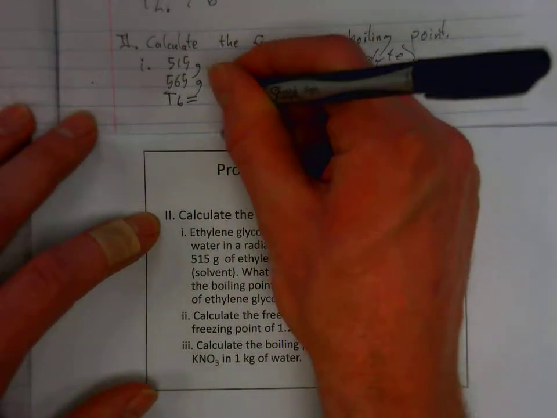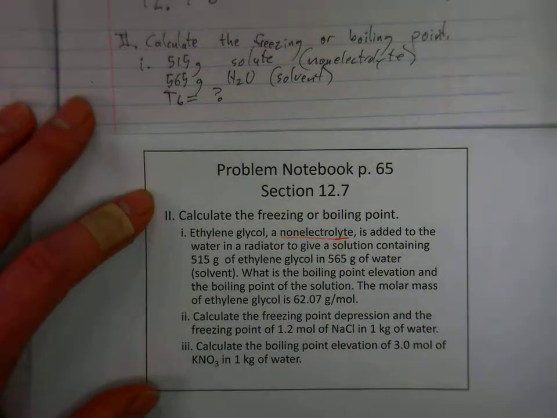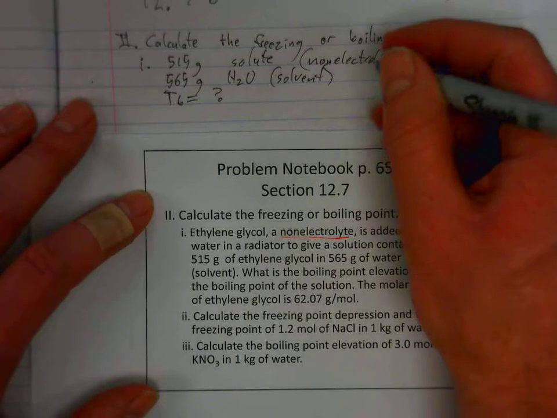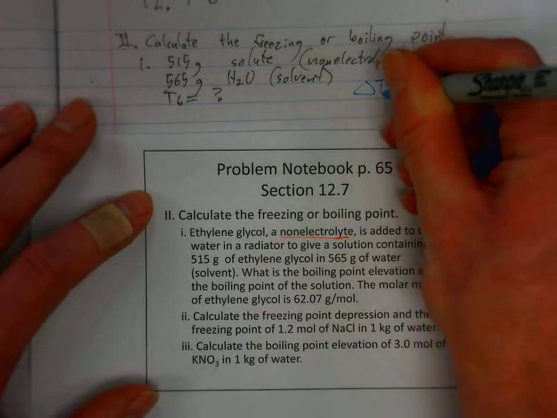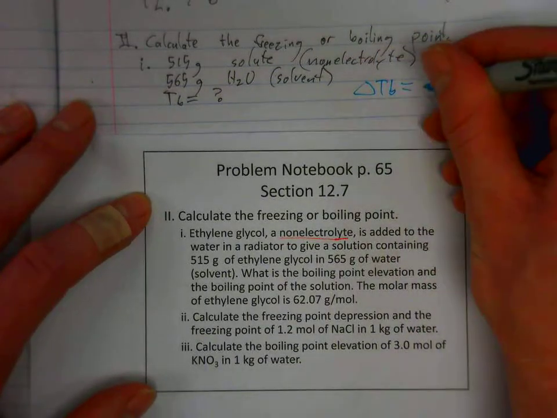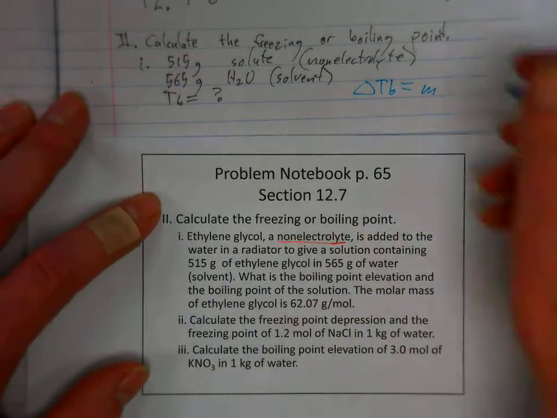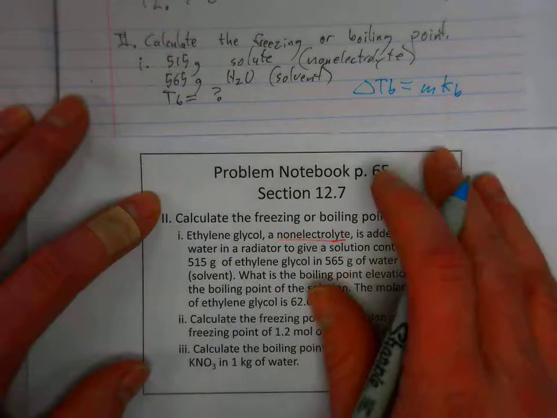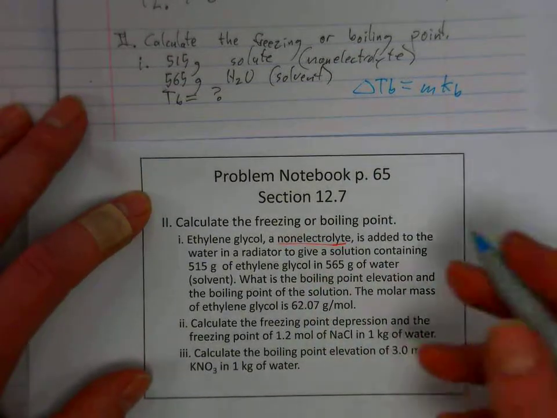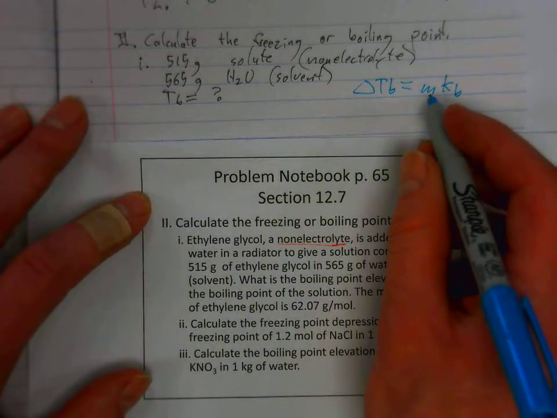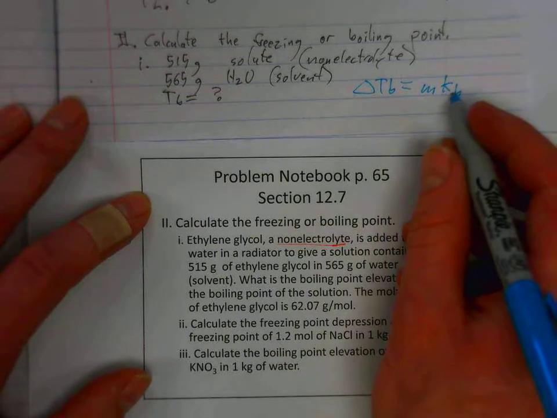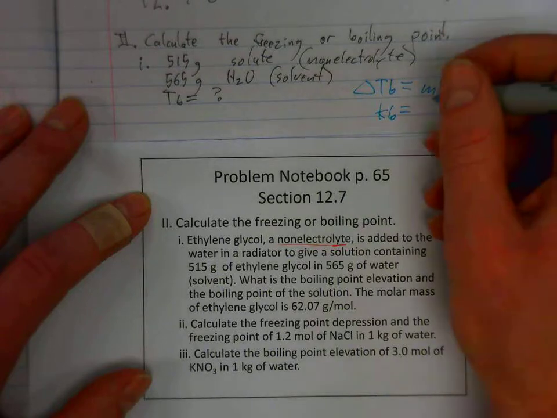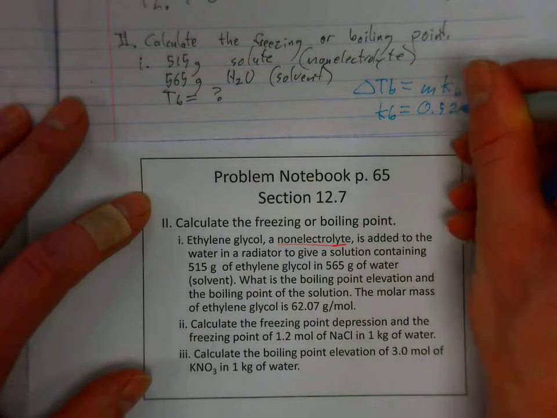The change in temperature of the boiling point is the molality times the boiling point constant, K sub B. We need to find the molality first, and then multiply by the constant. K sub B, we know, is 0.52 degrees Celsius per molal. But the key here is we need to figure out what the molality is. So let's do that now.